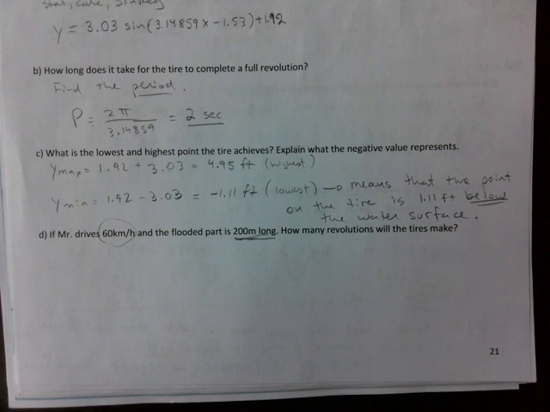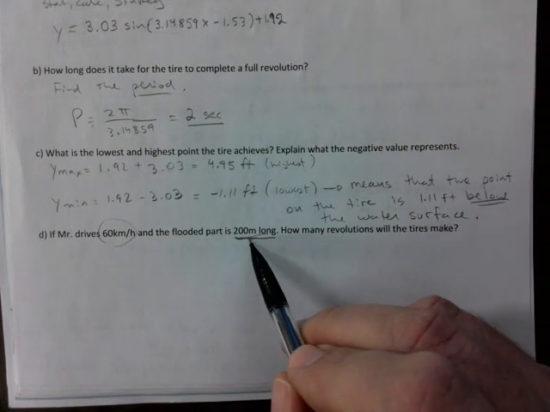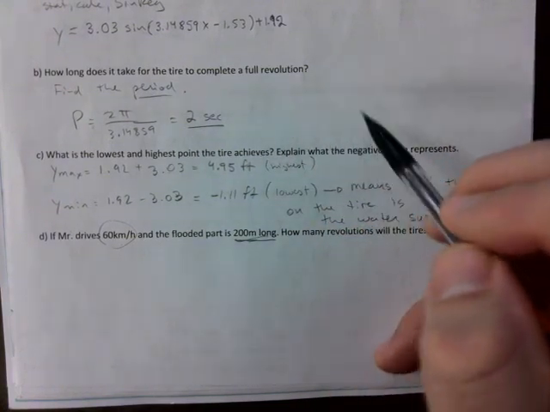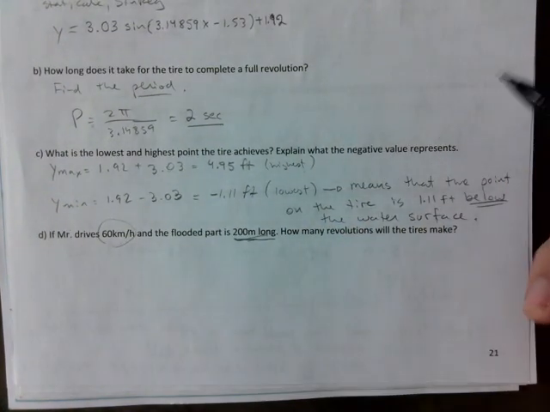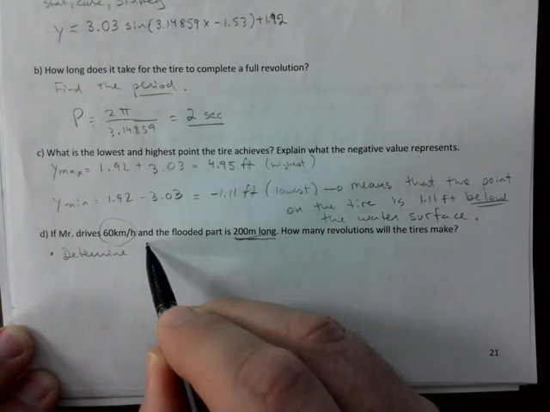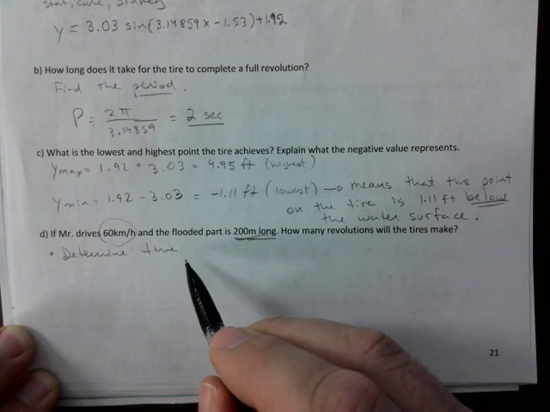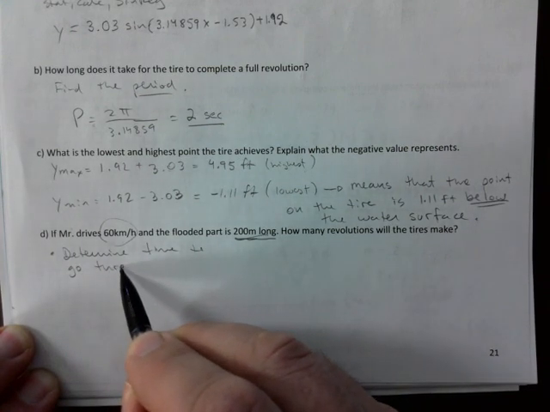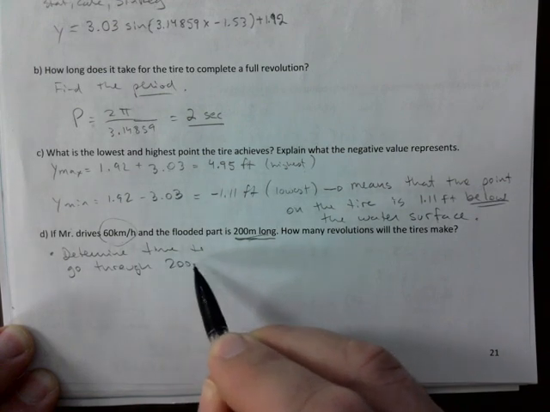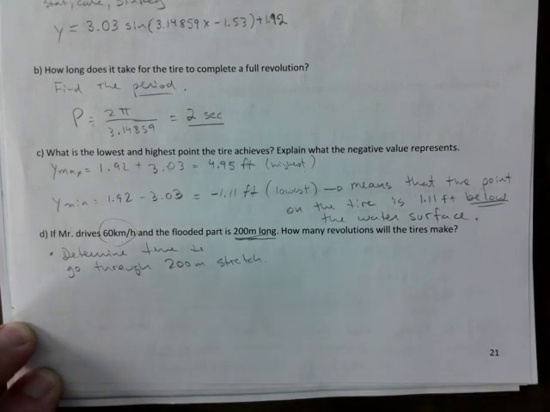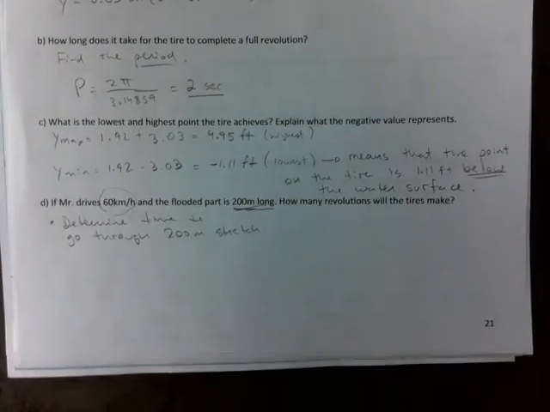Convert. We're going to have to figure out how long it would take at this speed to go through there. We know that every 2 seconds, there's one revolution, right? So we find out, determine time to go through 200-meter stretch. Okay. So we're going to figure out that.